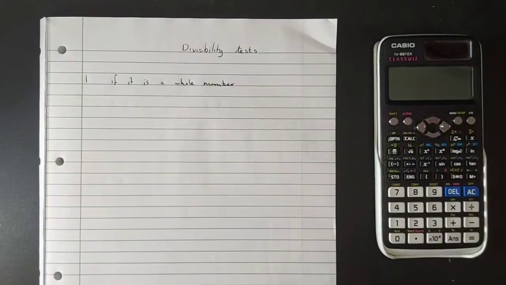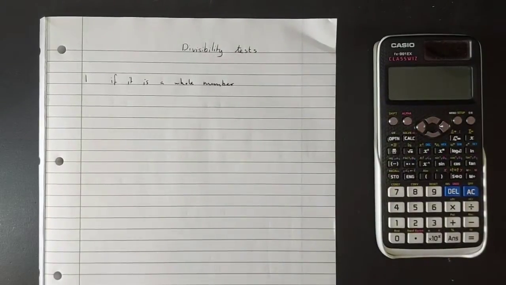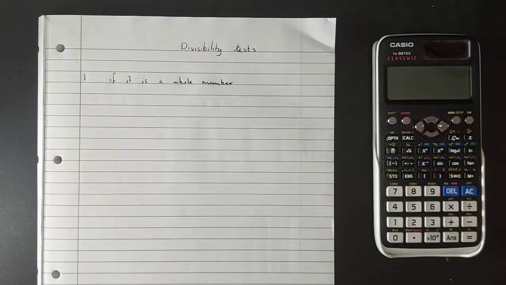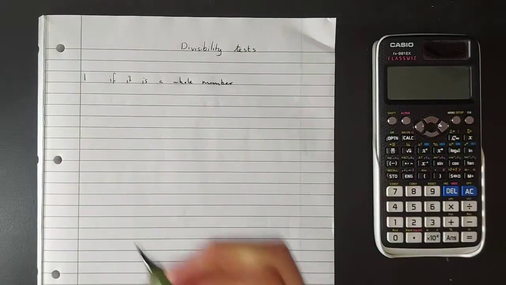Okay, it's also not all that useful. When a number is divisible by 1, dividing by 1 does not change the number, so it's not all that useful, but it's worth realizing that anything that's a whole number is divisible by 1. It's in the 1 times table.